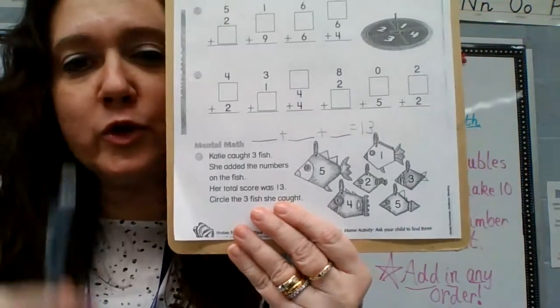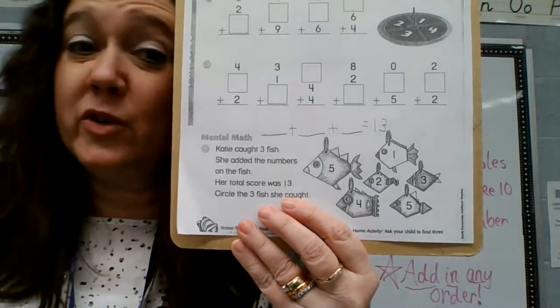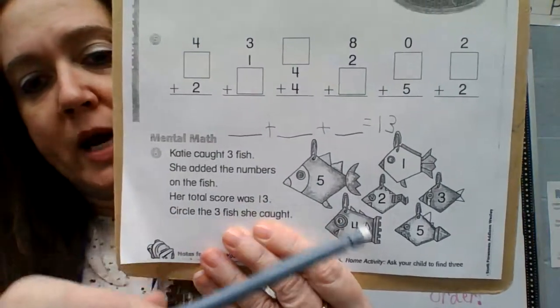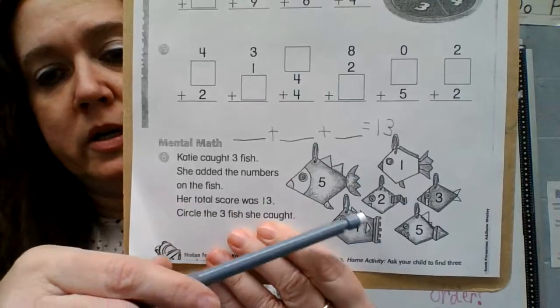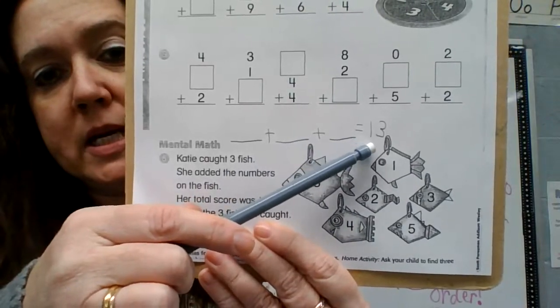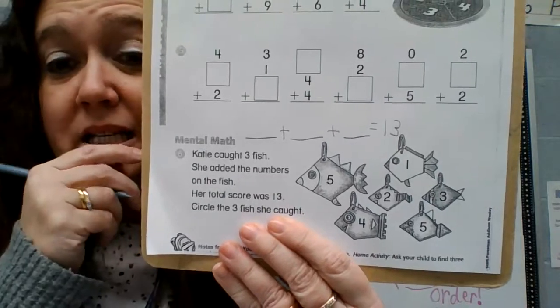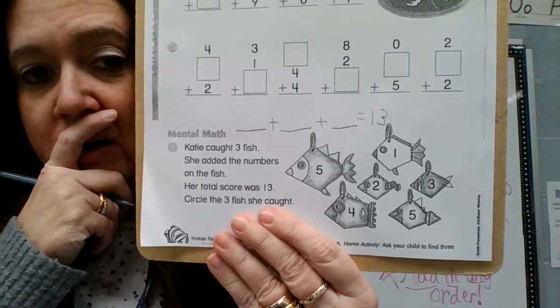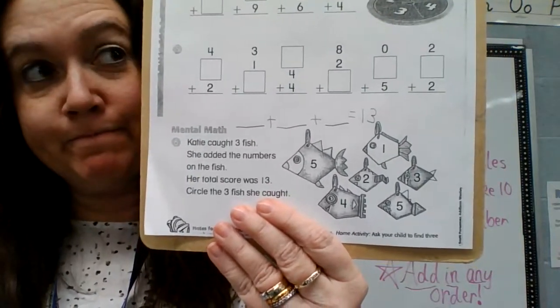I bet some of you are figuring it out. Some of you are just sitting and waiting for me to figure it out. I know. We're trying to add 3 of the fish to come up with 13. I see a double on there that I know makes 10.